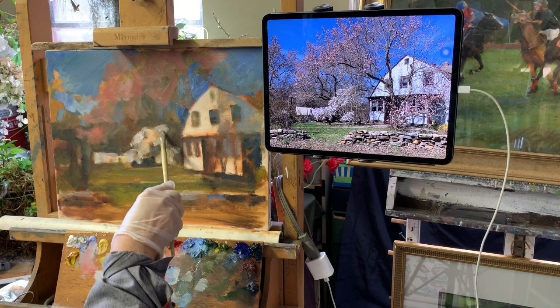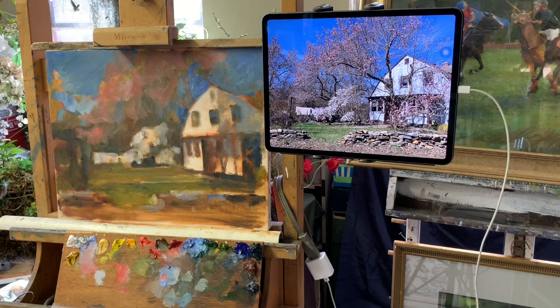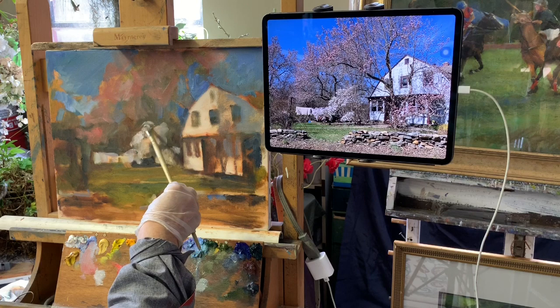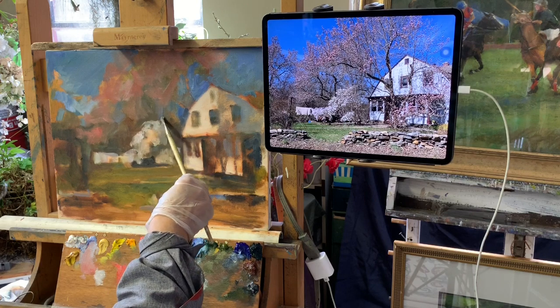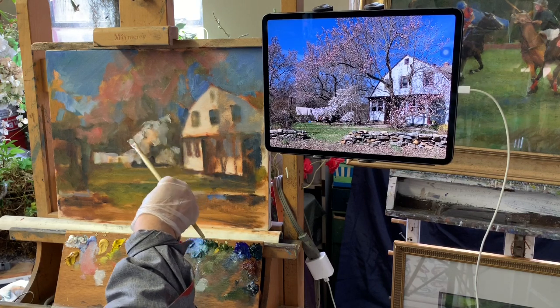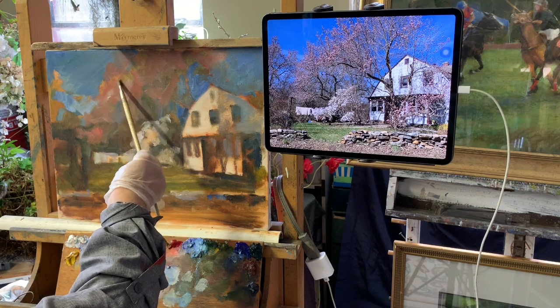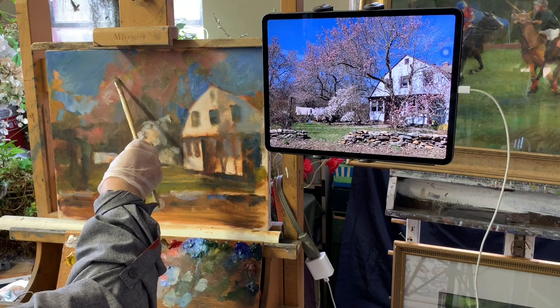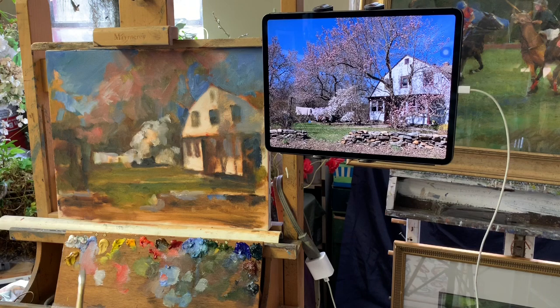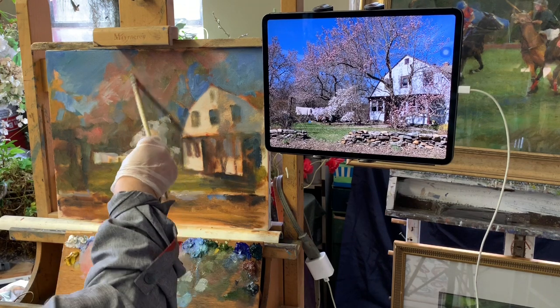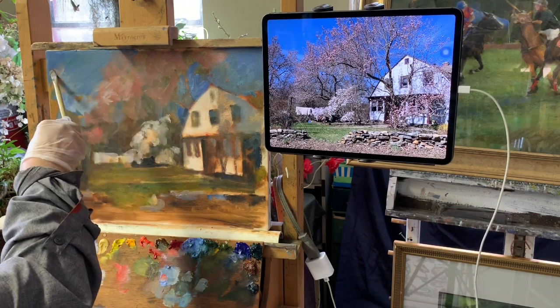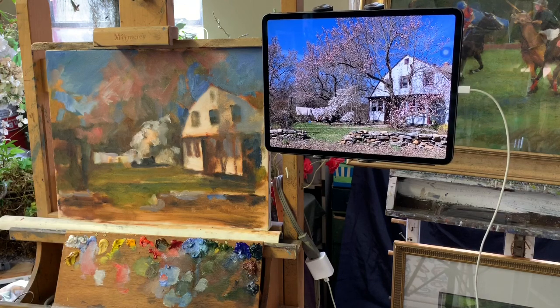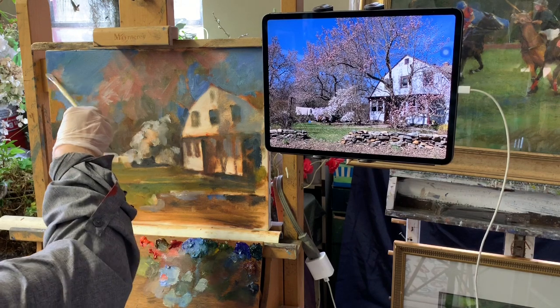Looking for the shadow areas, what's lighter, what's darker, what's surface, what's side. Repeat, repeat, repeat the same value somewhere else. And how light is what I'm looking at?